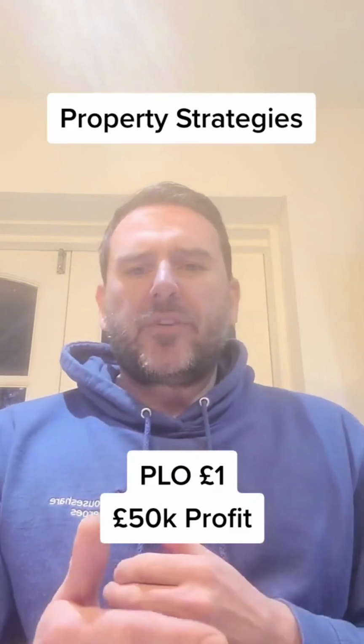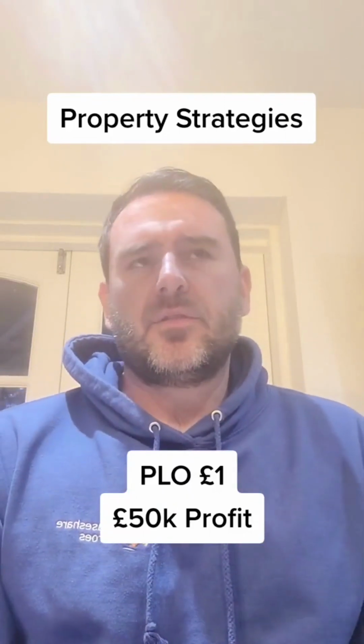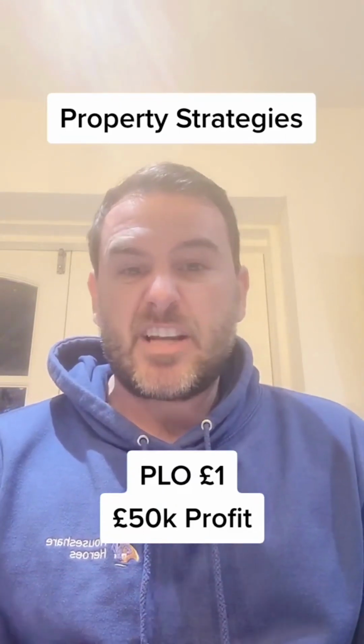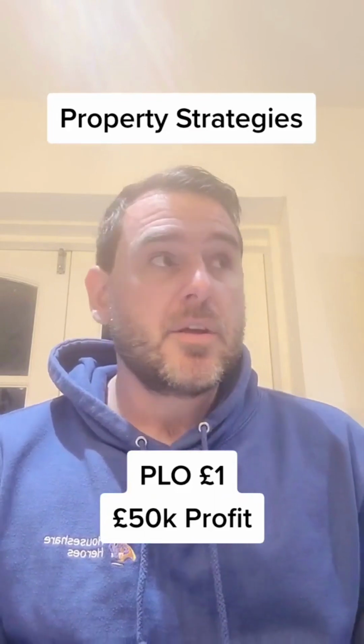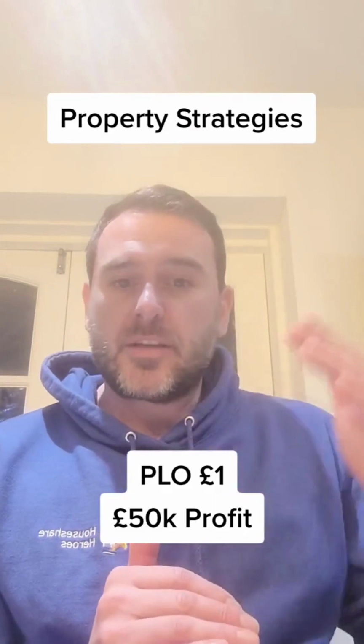So what would be the benefit of agreeing say a price of £120,000 with a landlord or an owner of a property when it's actually only worth £100,000? Well, historically, over time, house prices do tend to go up.